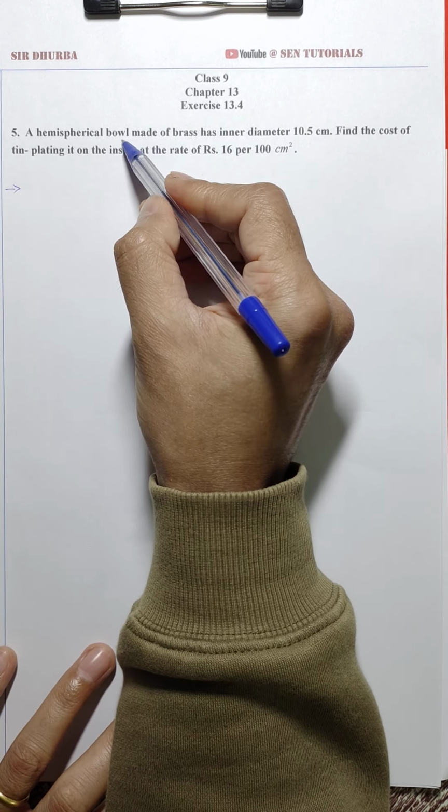So that's going to be rupees 2772 by 100. So that will be rupees 27.72. Rupees 27.72. So that will be the cost of tin plating the soup bowl, inner portion.